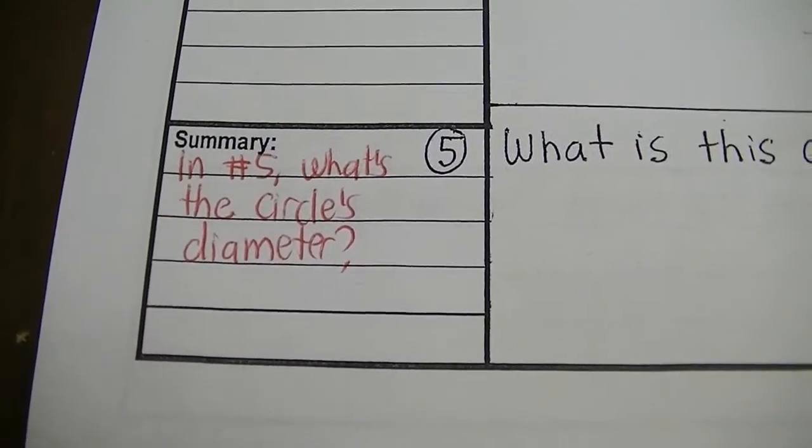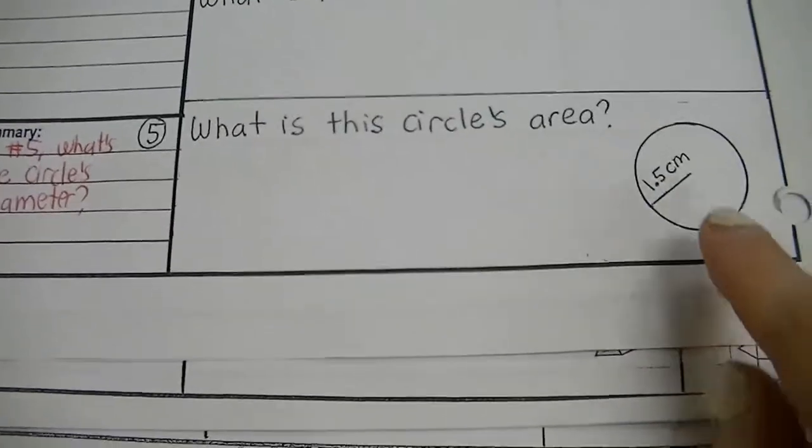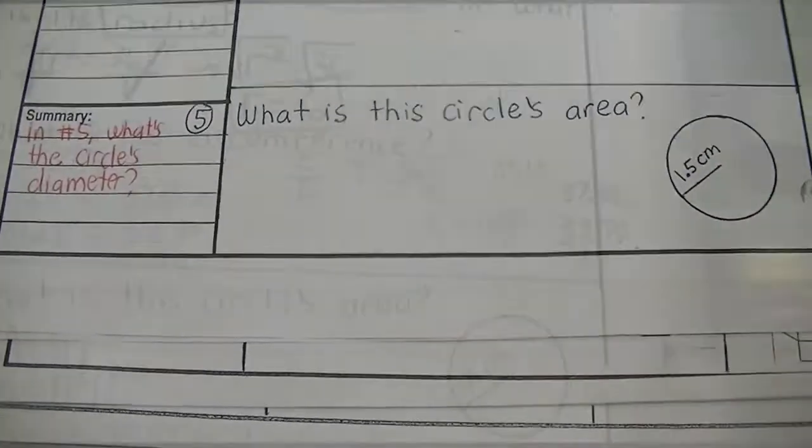Okay, for your summary, in number 5, what's the circle's diameter? So what's the diameter of this circle?